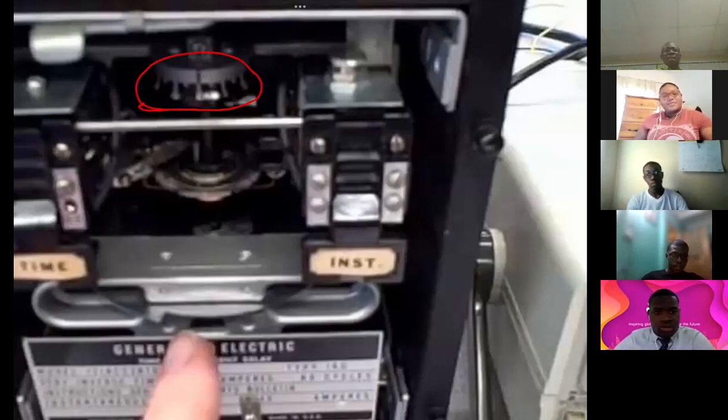All right. And that is what you would turn in order to get the time setting. And remember what we said is that in shifting that dial, all you're doing is moving the movable contact closer to the fixed contact.